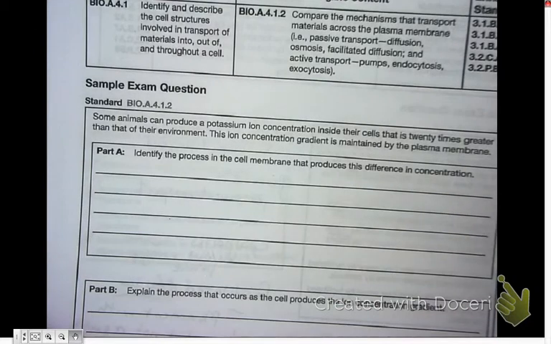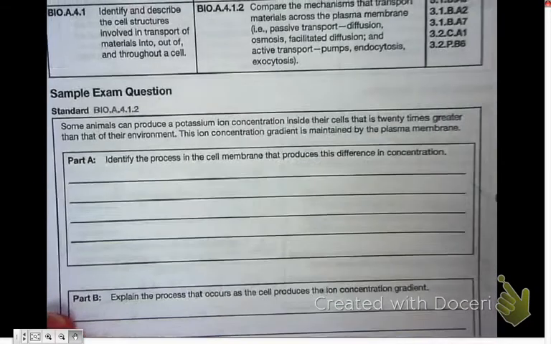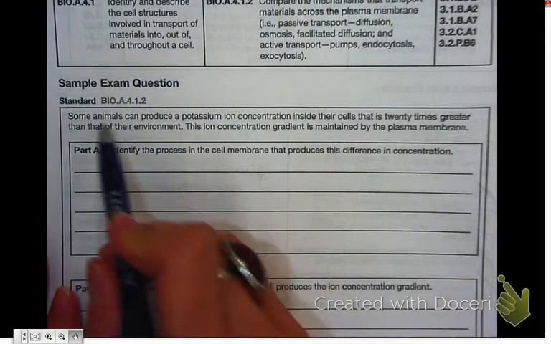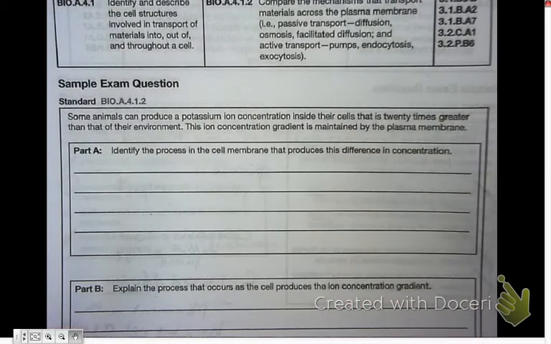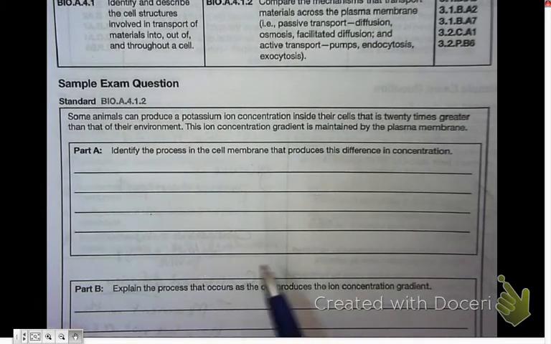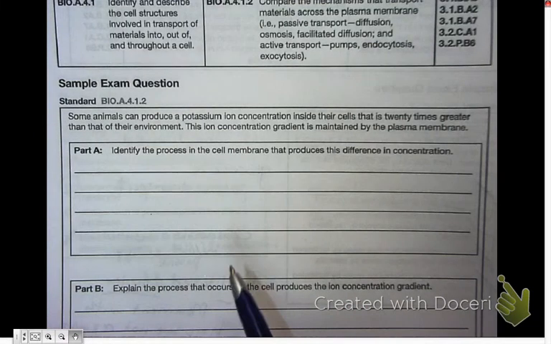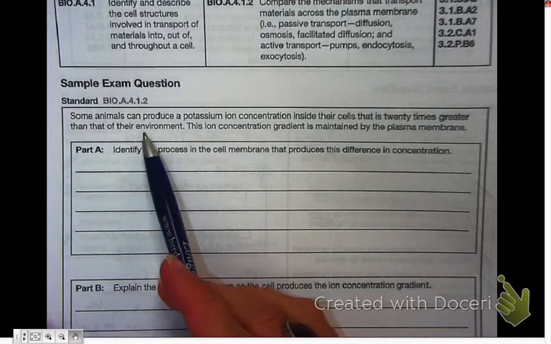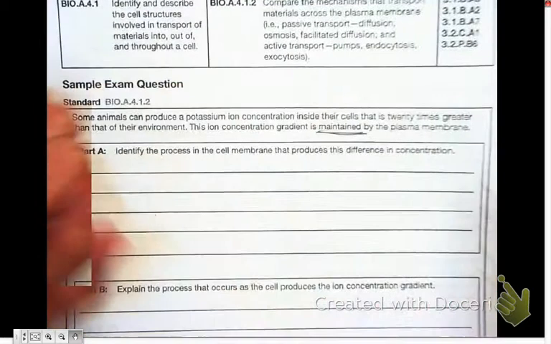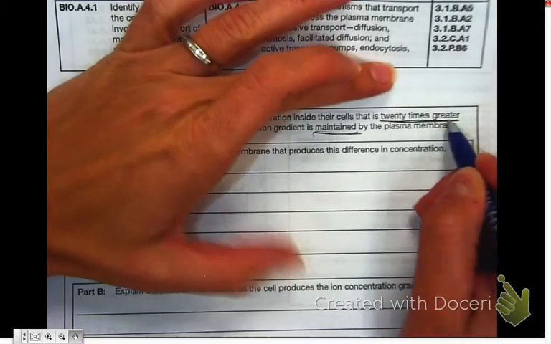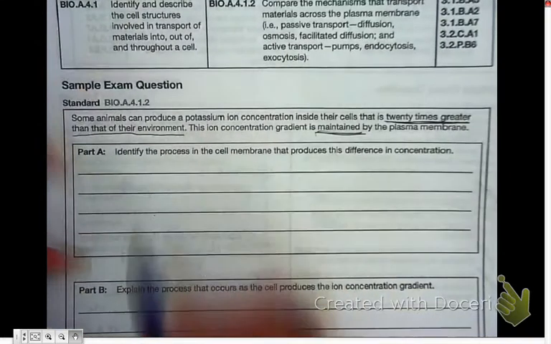This question can be found on page 22, and it is a constructed response question. Let's look at the information that they give us. It says some animals can produce a potassium ion concentration inside their cells that is 20 times greater than that of their environment. This ion concentration gradient is maintained by the plasma membrane. Okay, keywords: 20 times greater than the environment, and it's maintained.